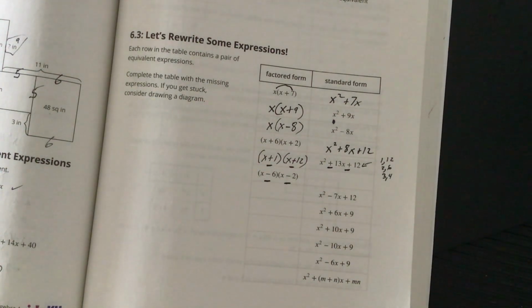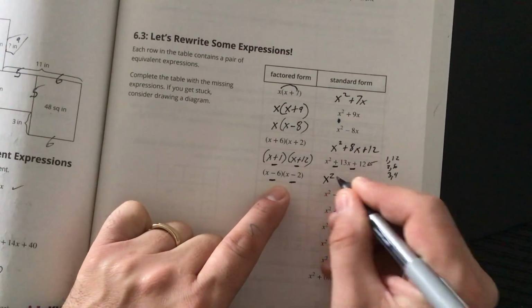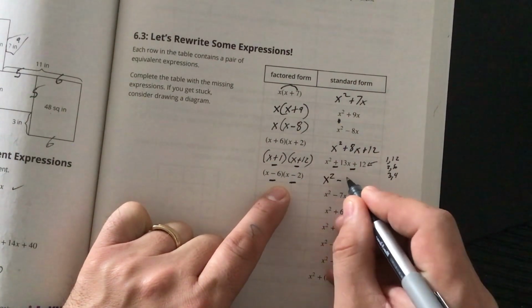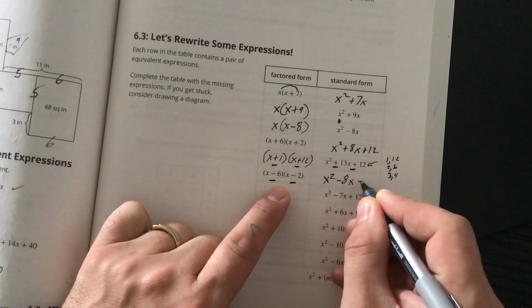Because when it's multiplying, I can't do that. That's what you told me. You're not multiplying. You have a negative 2x and you have a negative 6x, and you're combining like terms. All right, you should be left with x squared minus 8x plus 12.